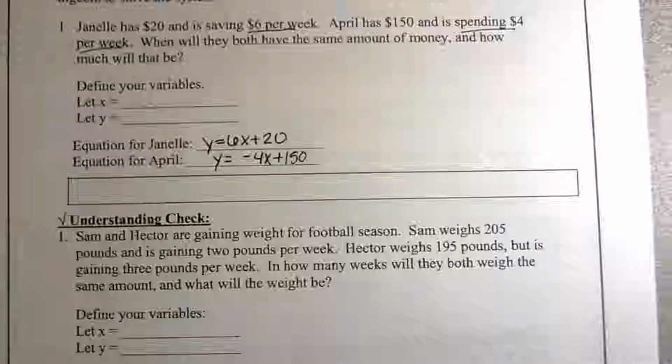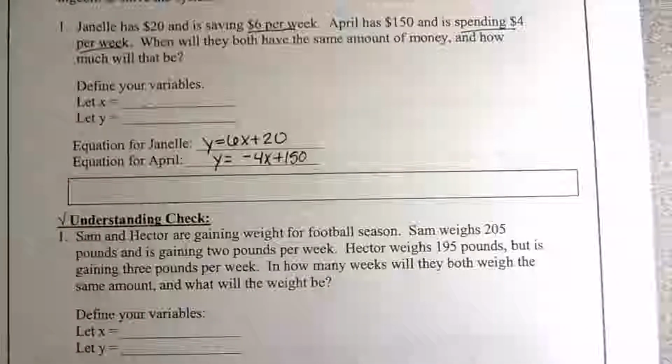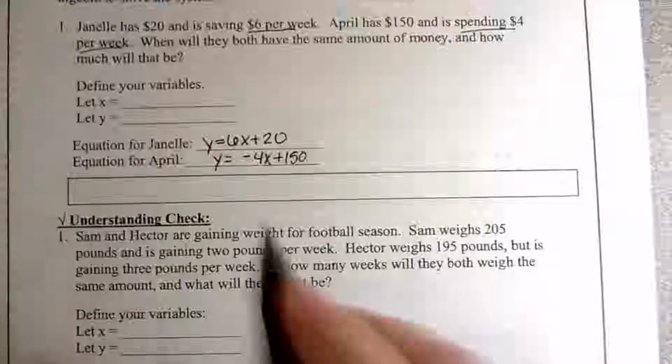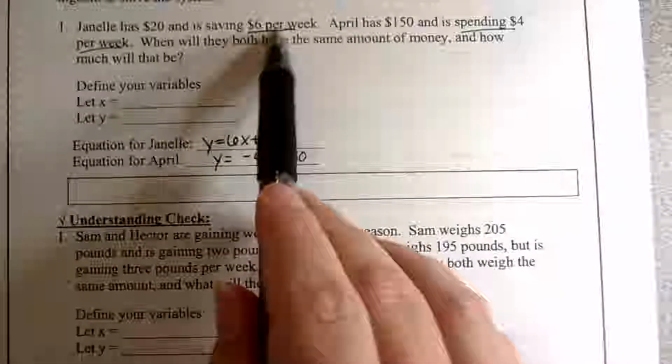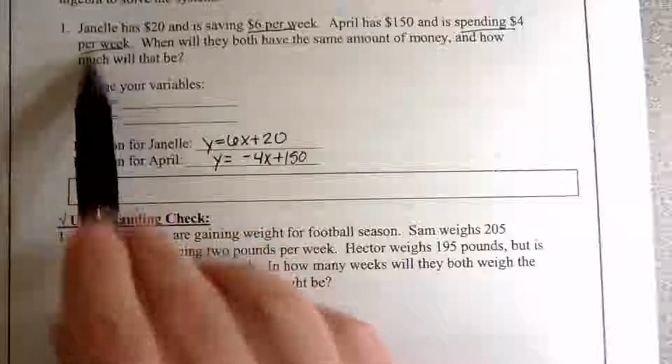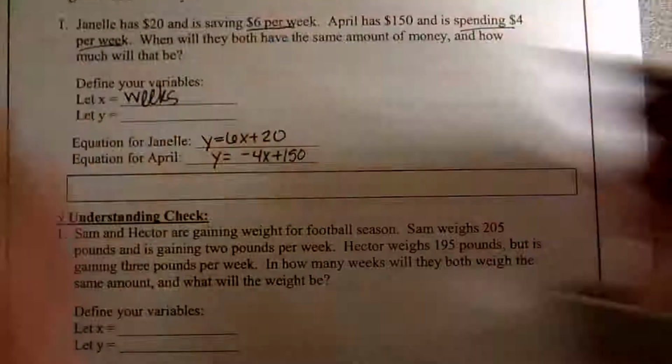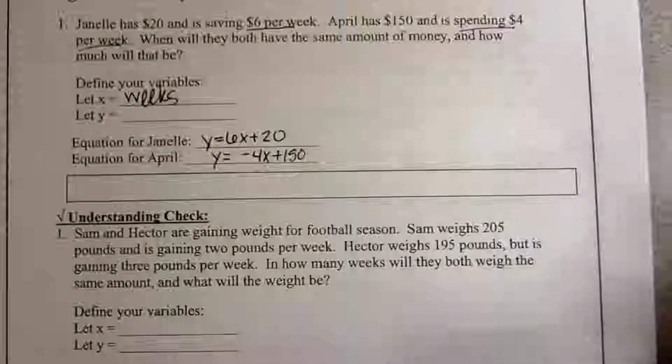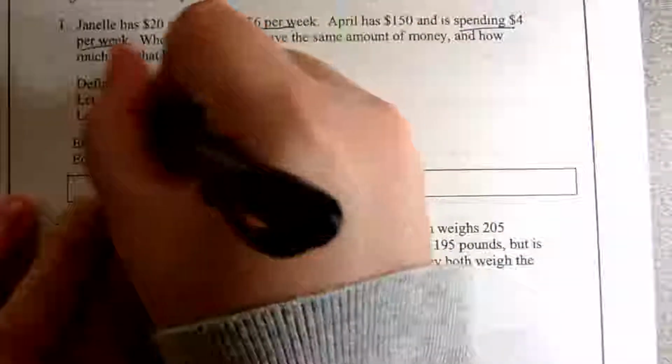So what is x? What's the per word? It's per week. So x is going to be weeks. And what is y? Total amount. The total amount of money that they have.